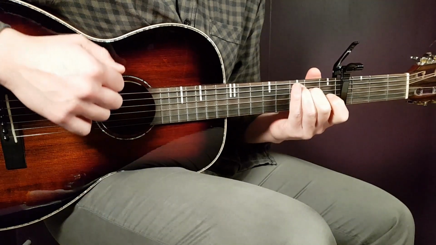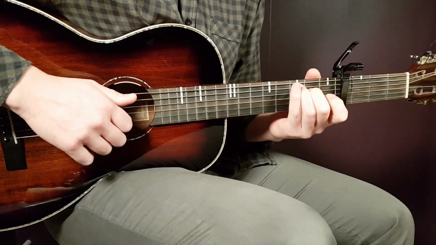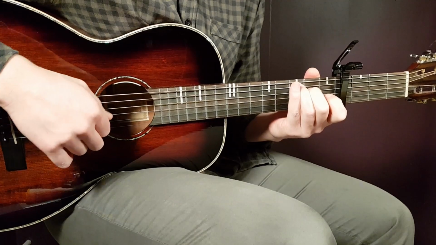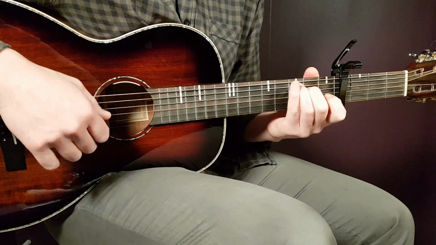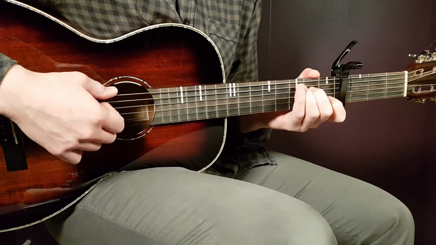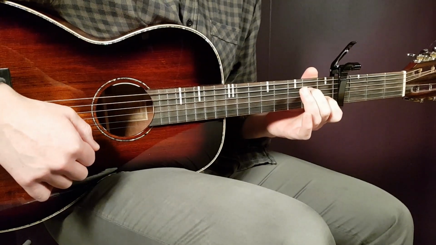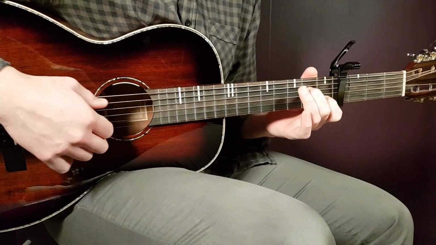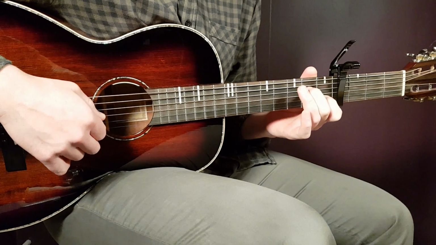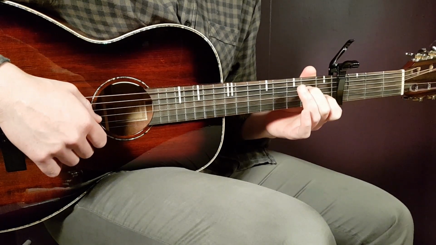We have the C major 7, so that is 3rd on A, 2nd on D, open G, open B, and open E. Then the A minor 7, that is open A, 2nd D, open G, 1st B, and open E.